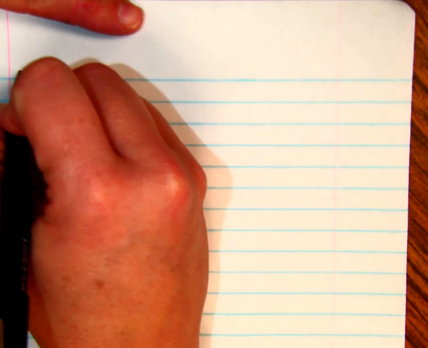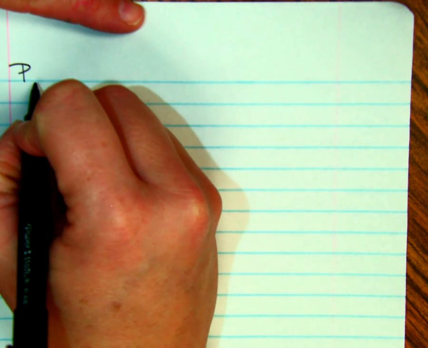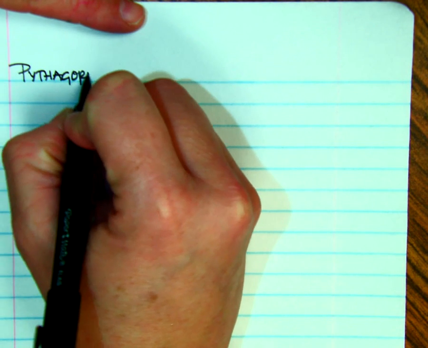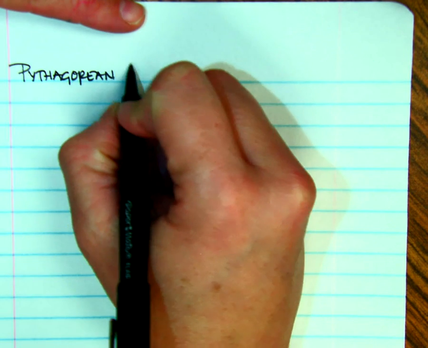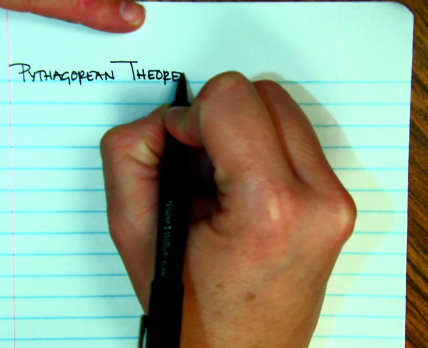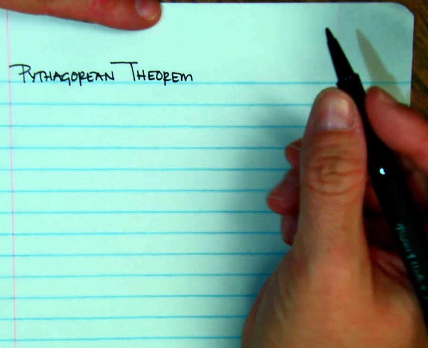Okay, Pythagorean theorem. This is not a new thing. We had it in algebra. Probably seen it since 7th grade or so.